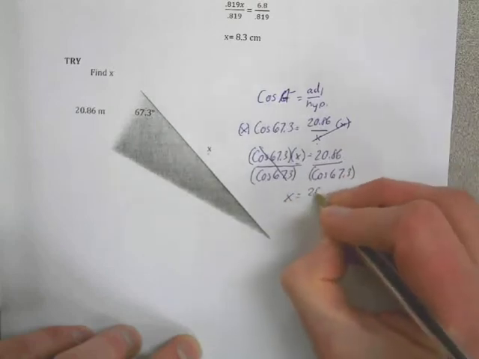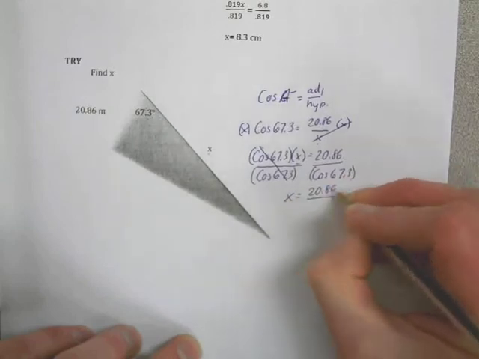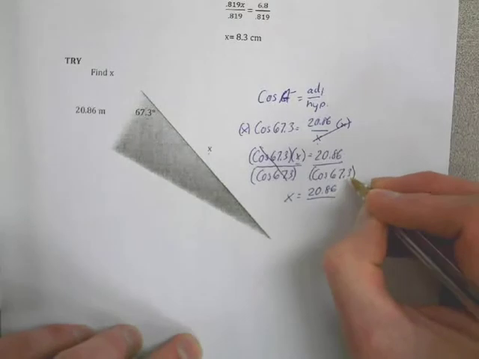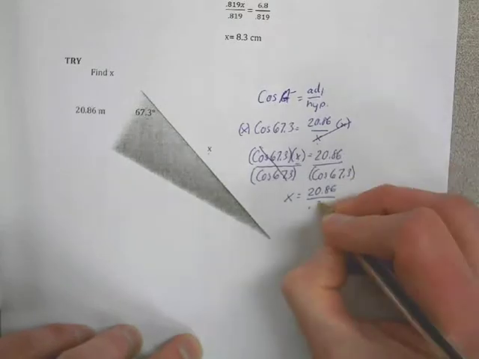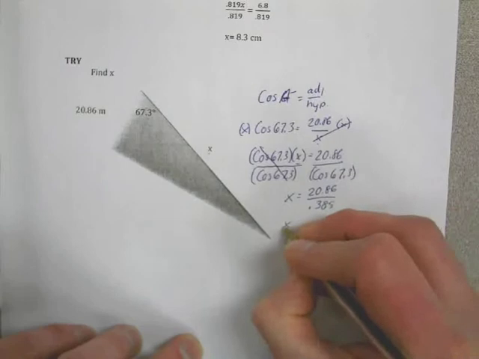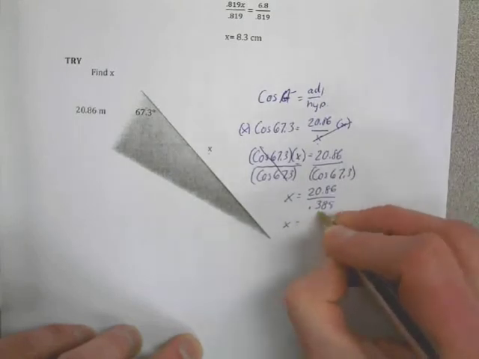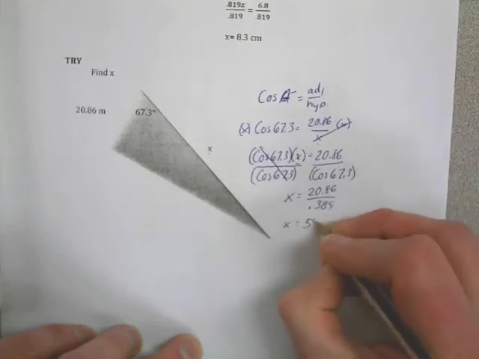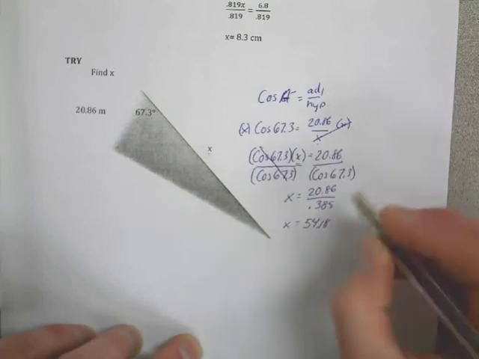x is going to be equal to 20.86 divided by cos 67.3, which I plug into my calculator and come up with 0.385. I divide 20.86 by 0.385 and come up with 54.18, which is the length of x.